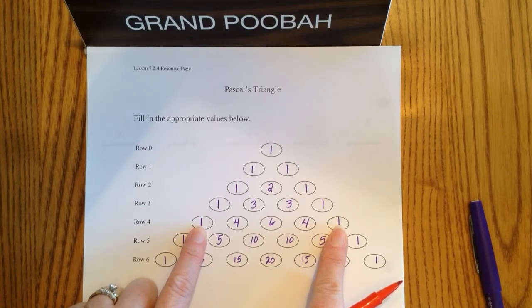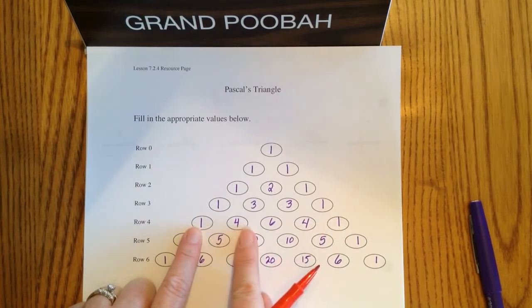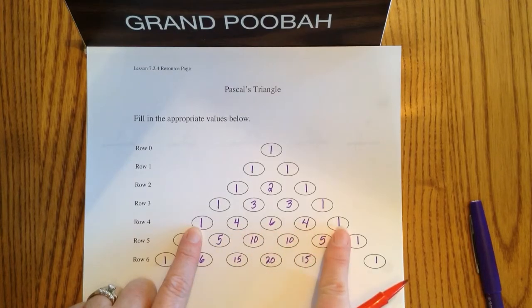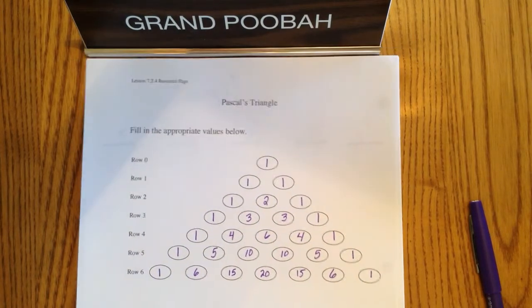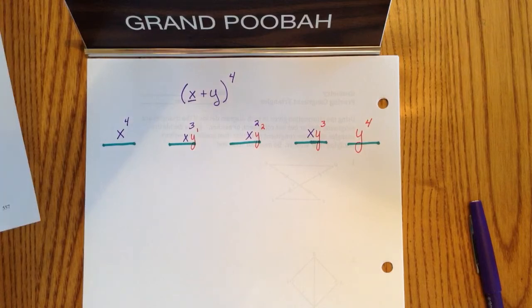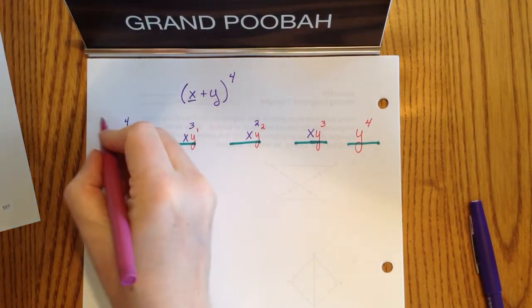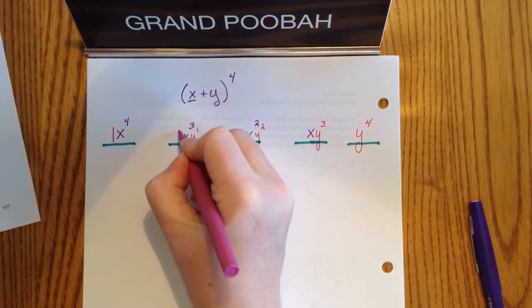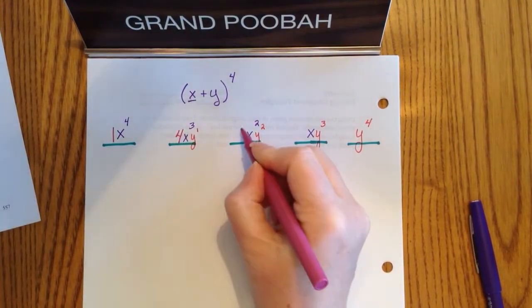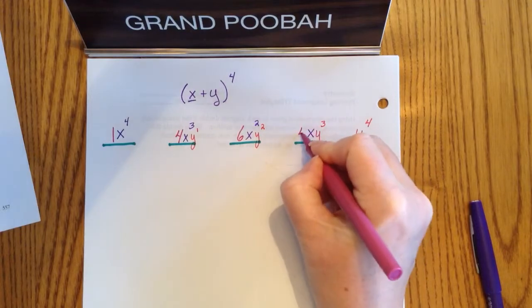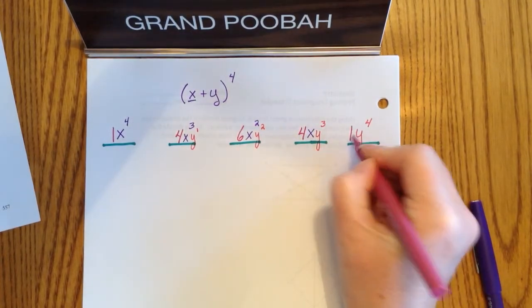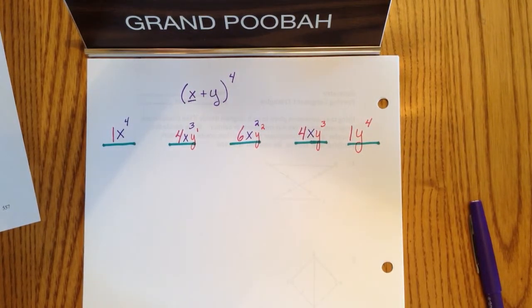So you need to pick the correct row. Our coefficients are 1, 4, 6, 4, and 1. Alrighty, so let's drop those in. Here come our coefficients. Let me get a pen. This will be 1, 4, 6, 4, 1. Awesome. All right.